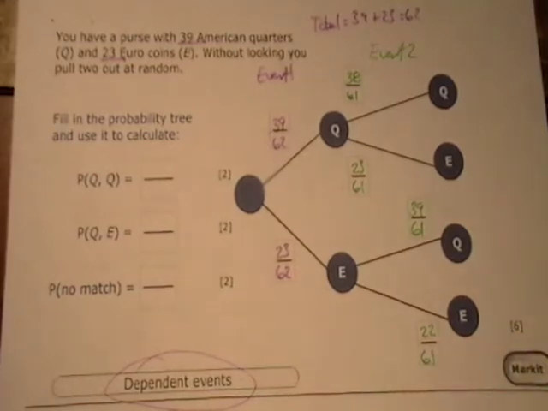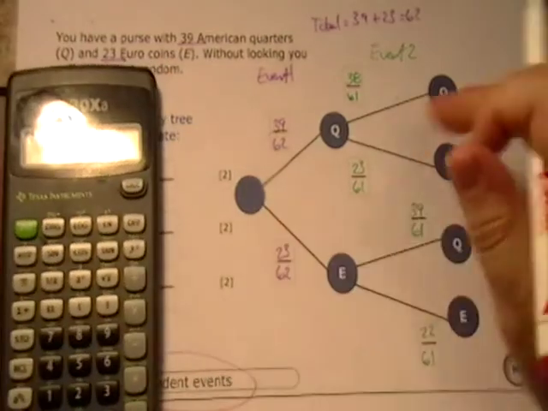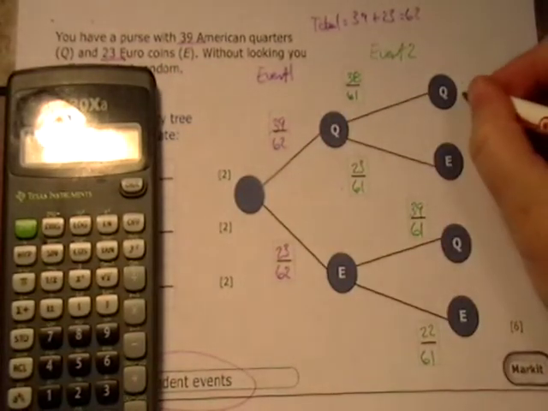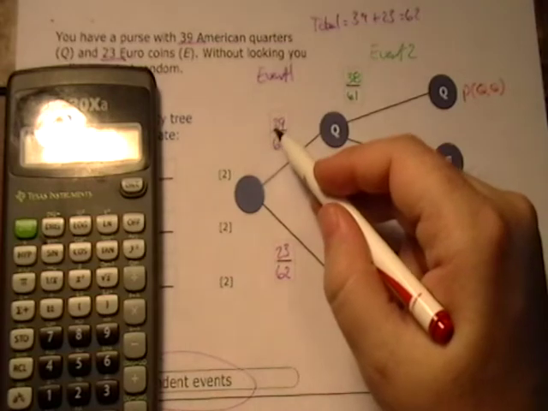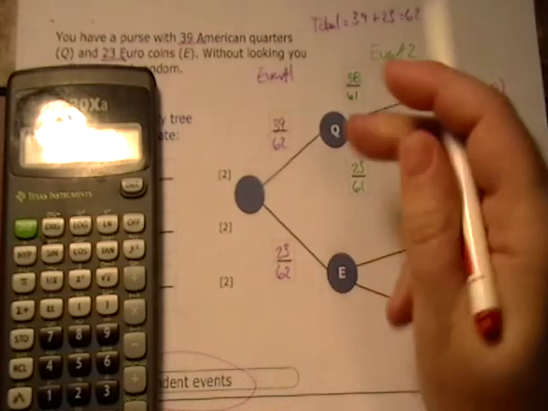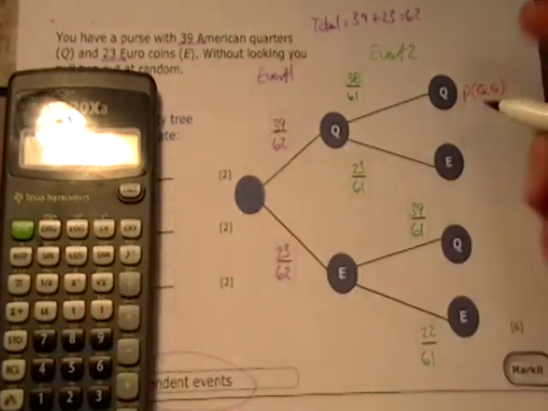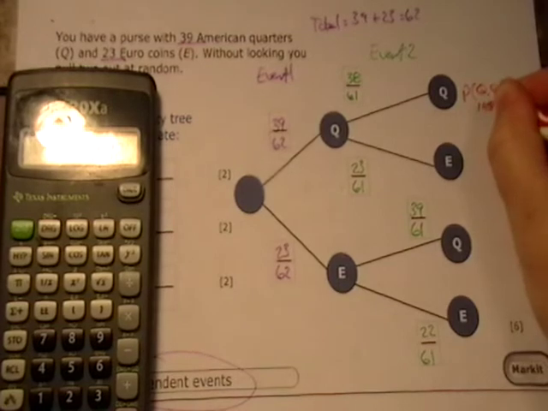Now, to find my overall probability for multiple events, so this top branch, quarter, quarter, I'm going to write that as P(Q, Q). I'm going to take the top, 39 times 38, that is 1,482.